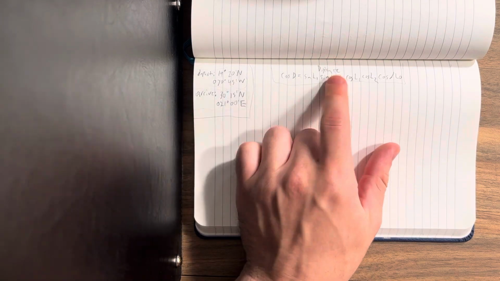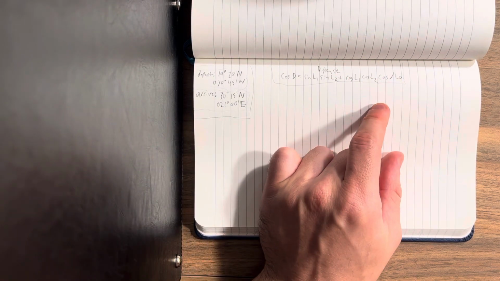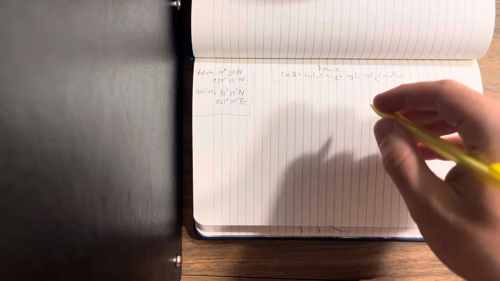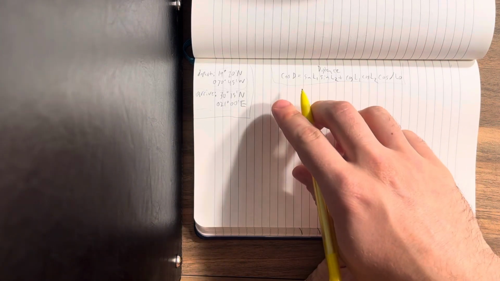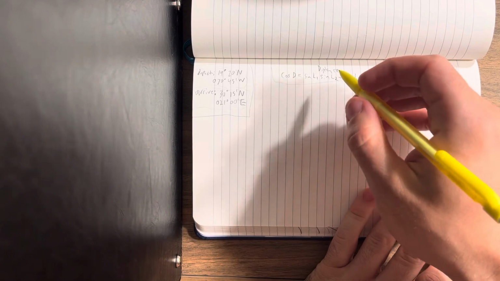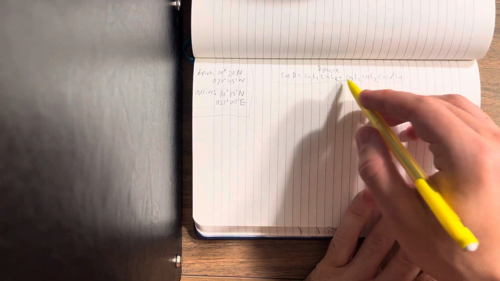Step one is to find the distance, to actually see how effective using a great circle route will be as opposed to just a normal Mercator sailing. But before we even do that, we need the starting values.